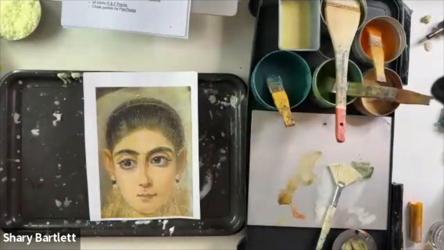Okay, so encaustic is a Greek word that means to burn in, and people often ask me if encaustic is like caustic, but it's actually a Greek word meaning to burn in, because of course with wax it has to be melted. It has an ancient history that goes back to 500 BCE, and it's the longest lasting painting medium.